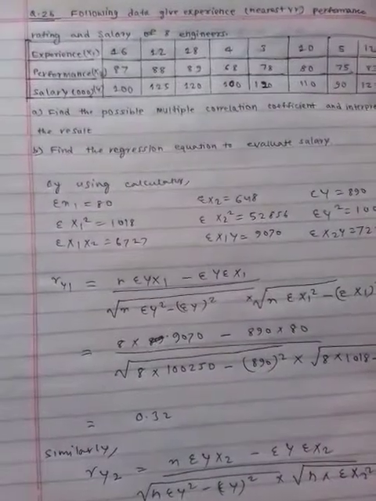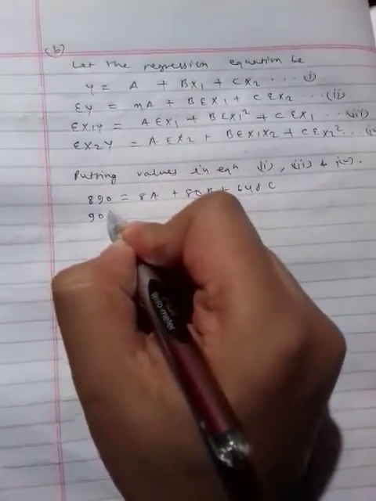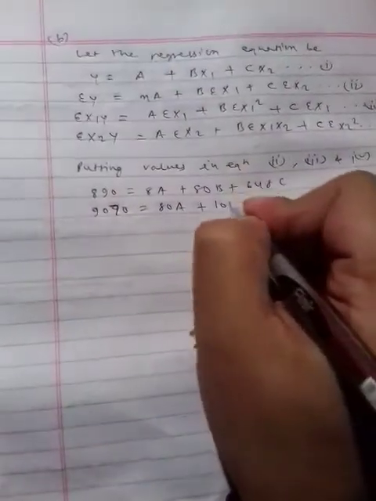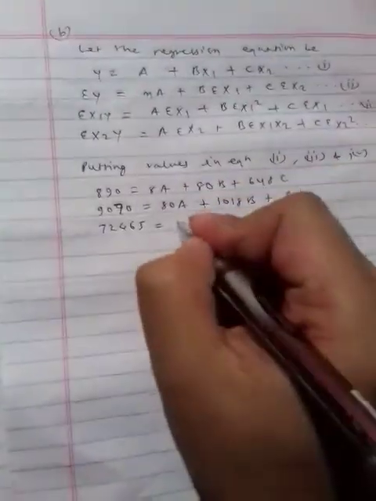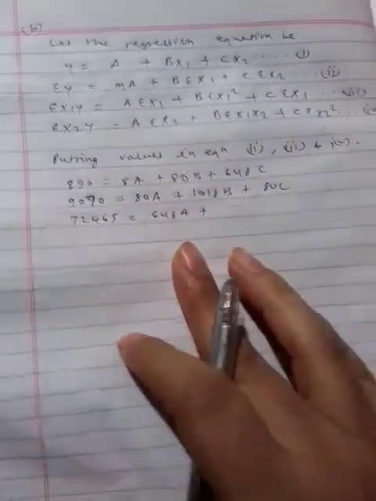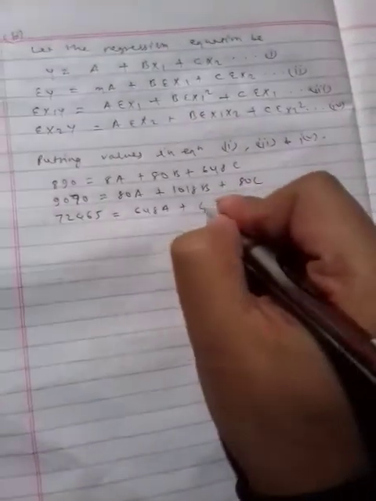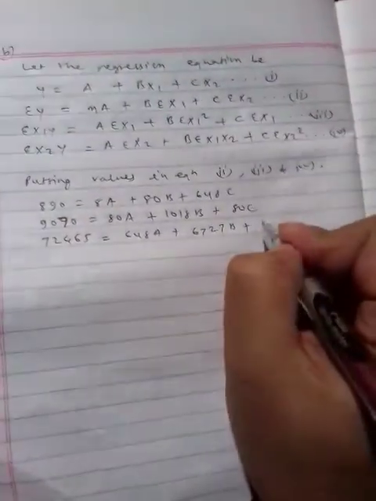Then 9070 is equal to 80a plus Σx1 square is 1018b plus Σx1x2 which is 6727c. Then Σx2y is 72465, equal to 648a plus Σx1x2 which is 6727b plus Σx2 square which is 52856c.